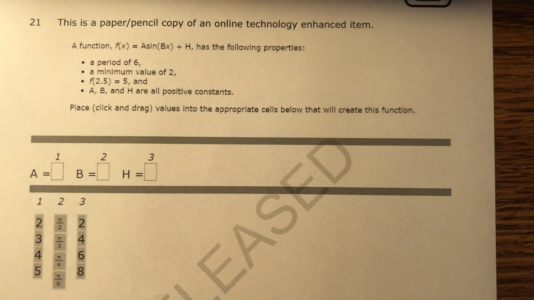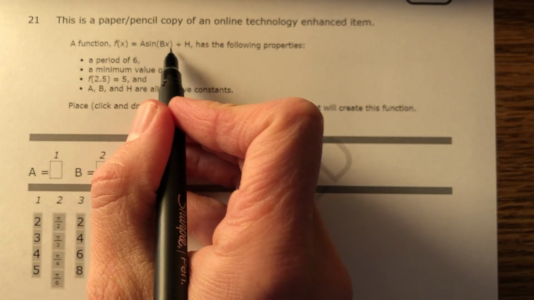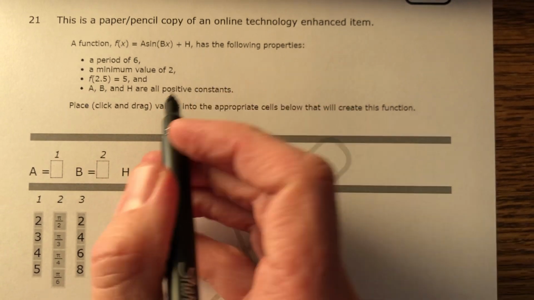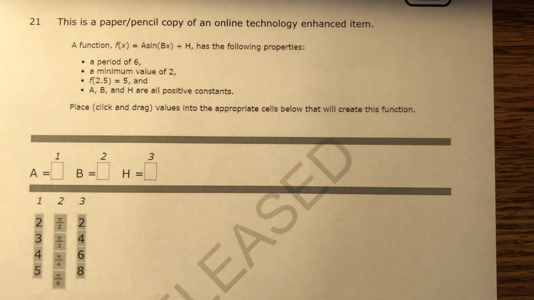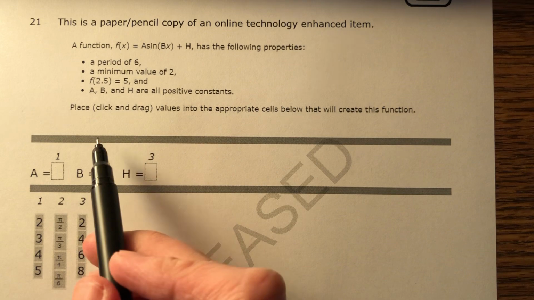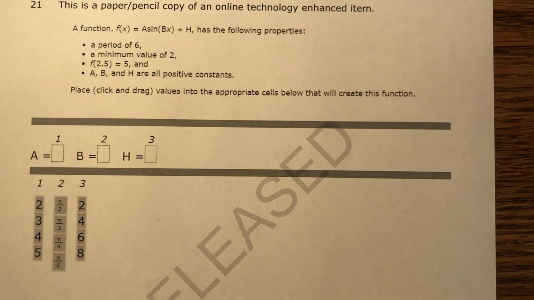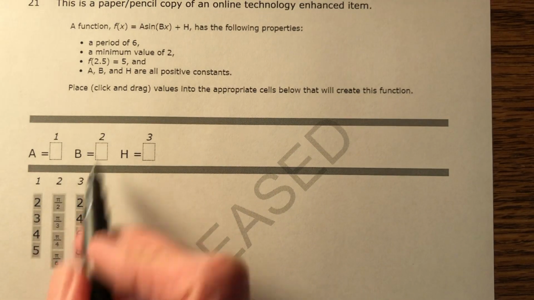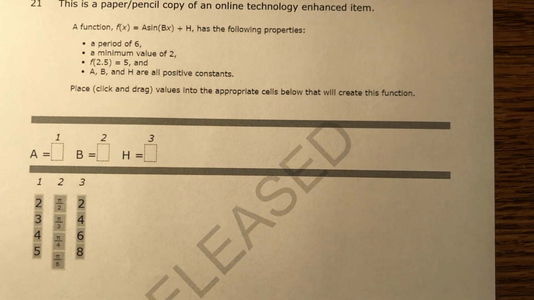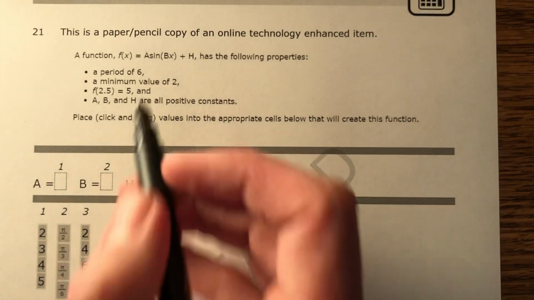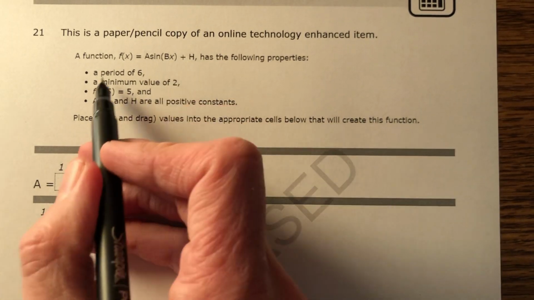Okay, a function, f of x equals a sine of bx plus h, has the following properties. And then they tell you a whole bunch of stuff. So we need to figure out what a, b, and h are. And then in this particular context, this particular problem from a released exam, you would drag the numbers into the appropriate box and you would say, okay, I've got it, I'm done. So really, you just need to figure out what a is, b is, and h is, given this criteria.